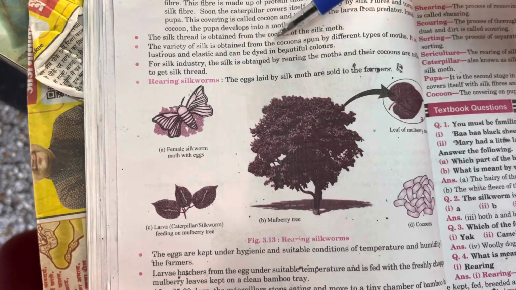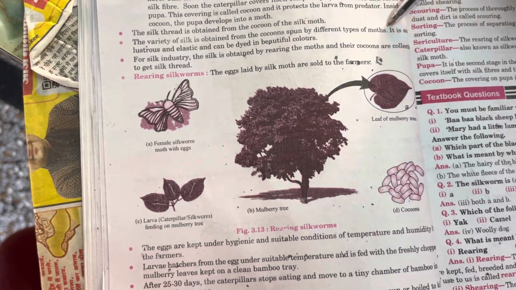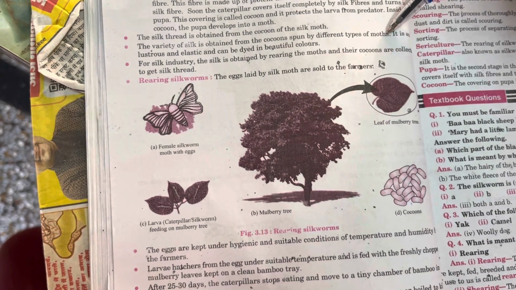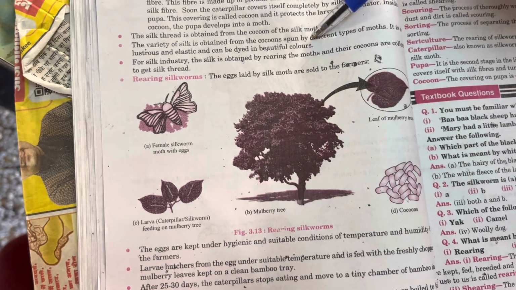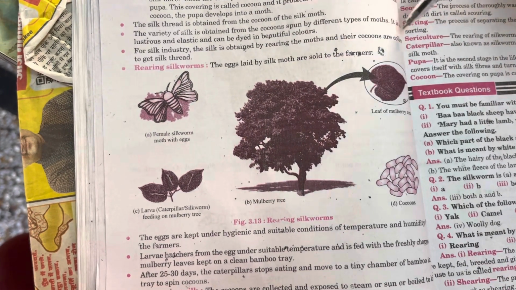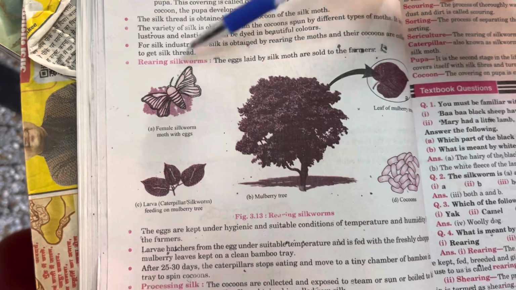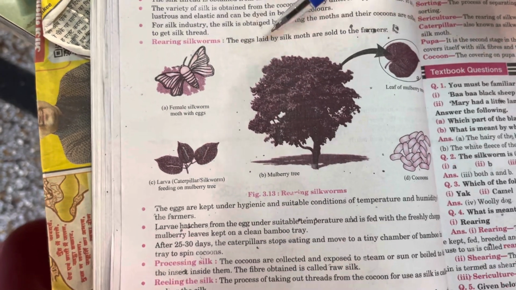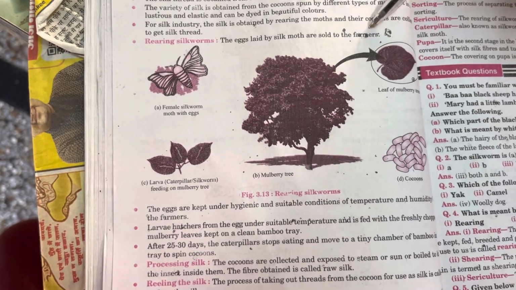The variety of silk is obtained from cocoons spun by different types of moths, and it is lustrous, elastic, and can be dyed in beautiful colors. Now, for the silk industry, silk is obtained by rearing the moth, and their cocoons are collected to get silk thread. Now, rearing silkworms. The eggs are laid by the silk moth and are sold to the farmers.